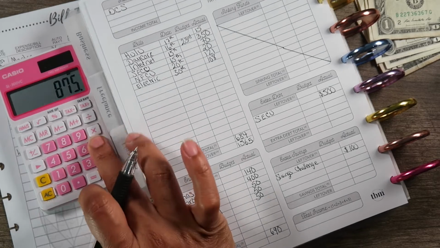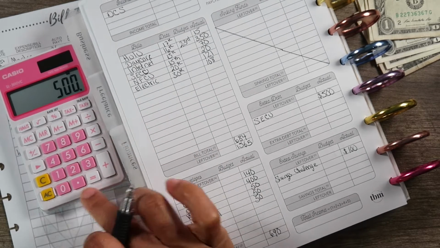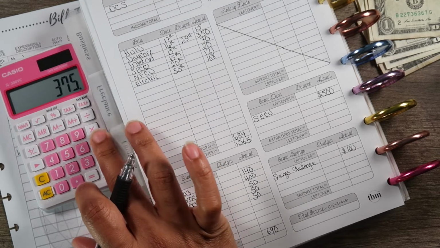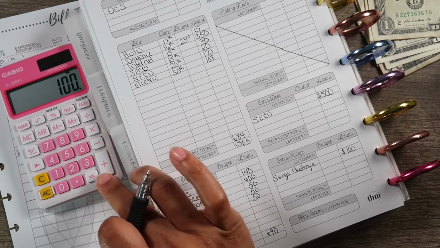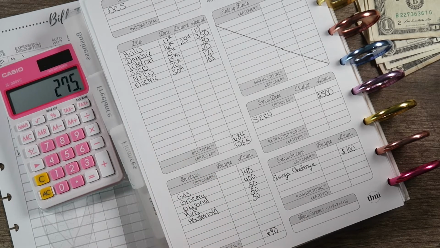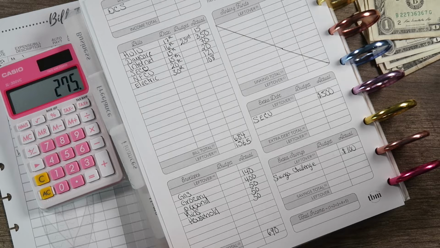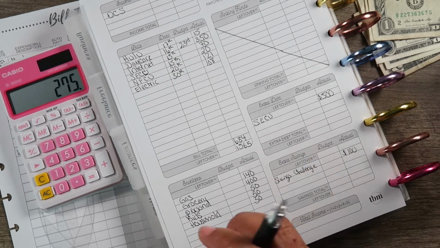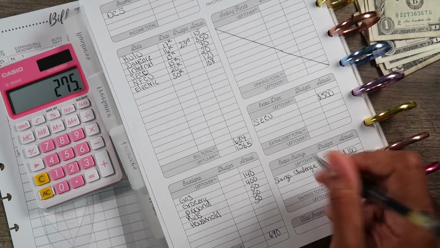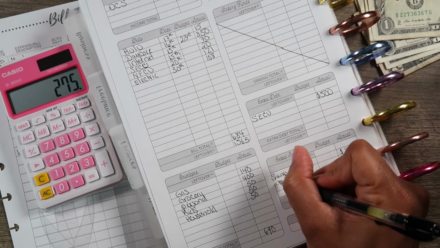So it's 875 minus 500 equals 375 minus 100 for the emergency fund. I'm left with 275 for, no, I'll do extra savings. All right, extra savings of 200.